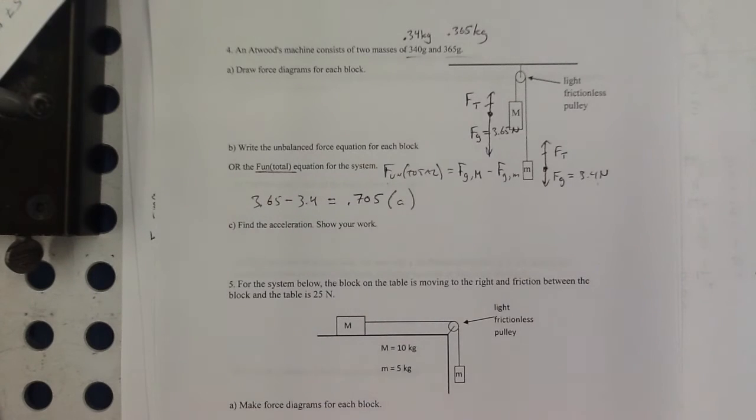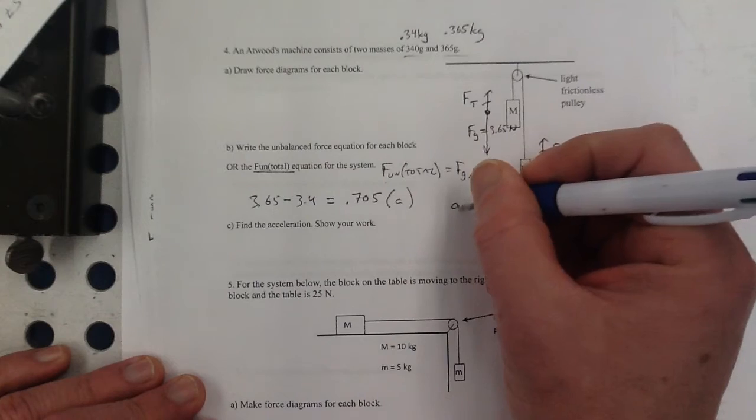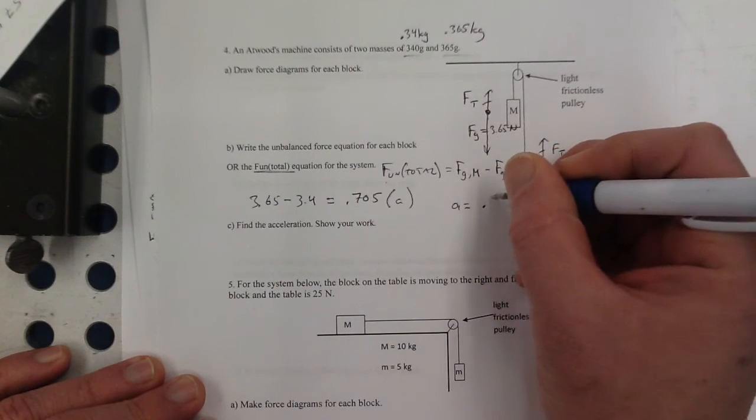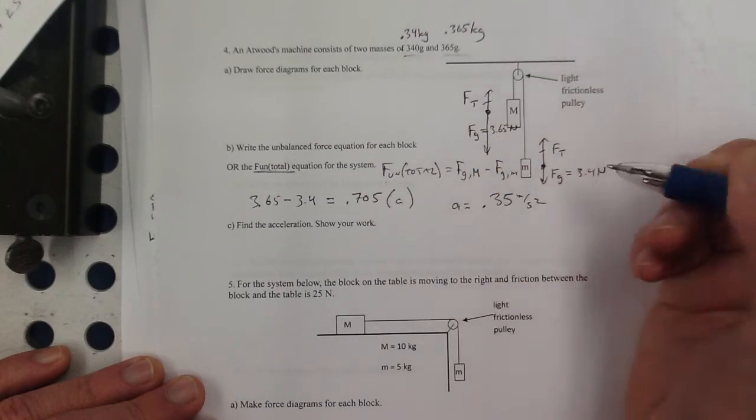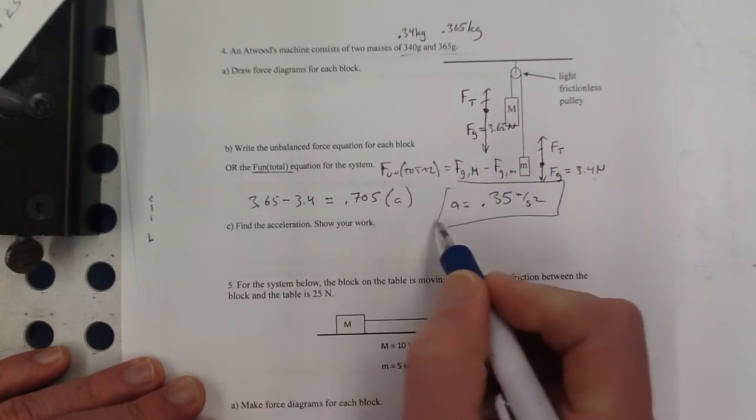So let's see, I got 3.65 minus 3.4 divided by 0.705. That gives me an acceleration of about 0.35 meters per second squared. Oh, I guess that was this part.